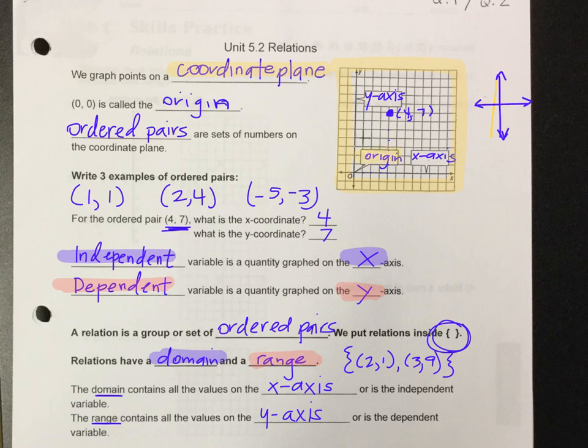And the sets of numbers that we graph, we call ordered pairs. We have our x-axis that always runs right to left, our y-axis that always runs up and down. Here are 3 examples of ordered pairs. So any numbers that would be on a graph: 1, 1; 2, 4; -5, -3.